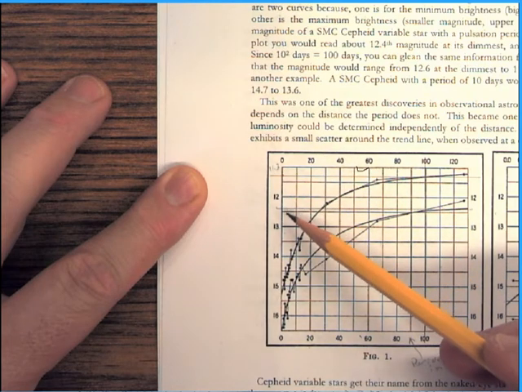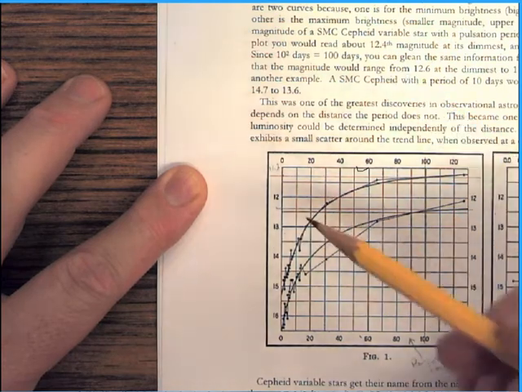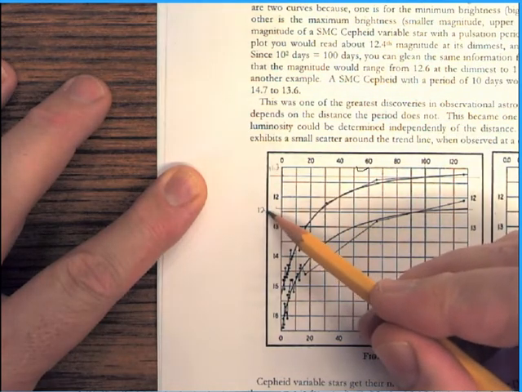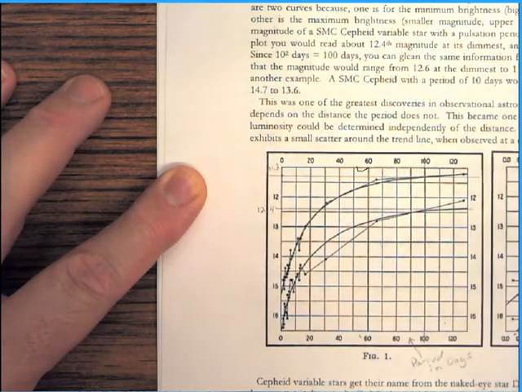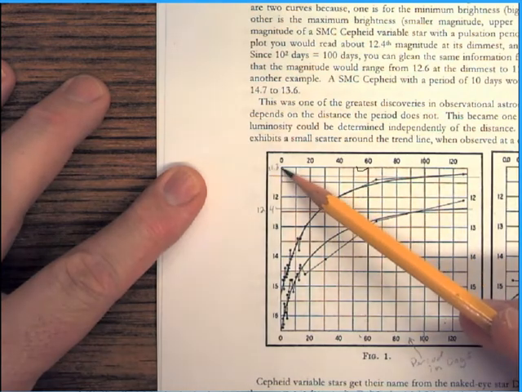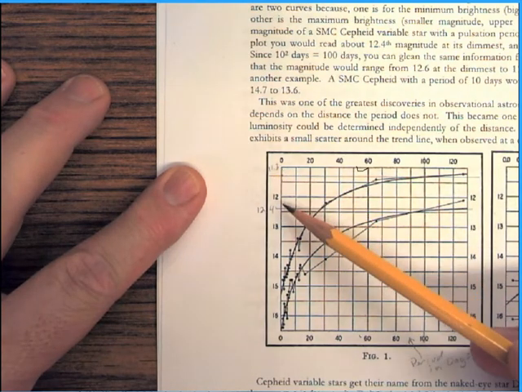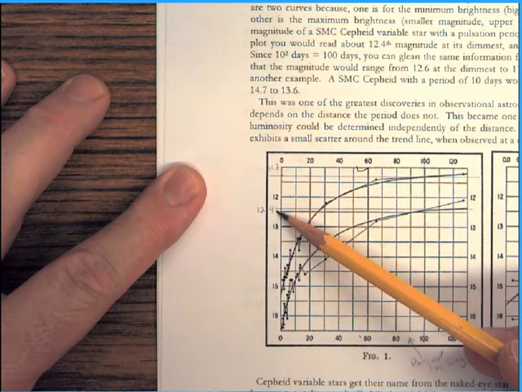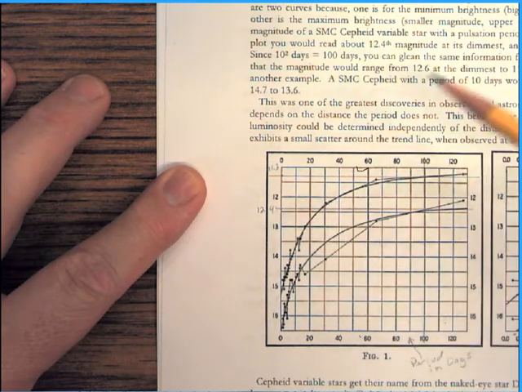When it's the dimmest, it is about 12.4. So it ranges in magnitude from 11.3 at the brightest to 12.4 at the dimmest. So that's how these things fluctuate back and forth from brighter to dimmer to brighter to dimmer.